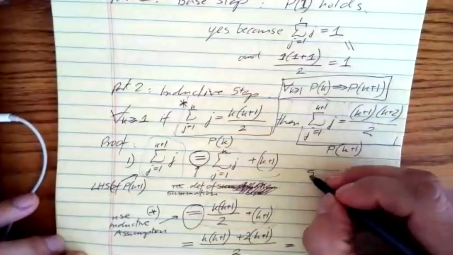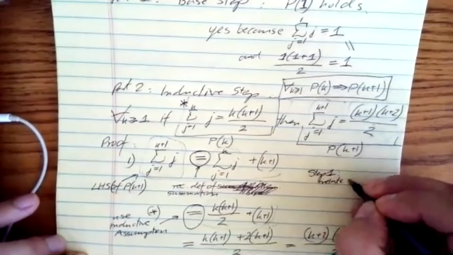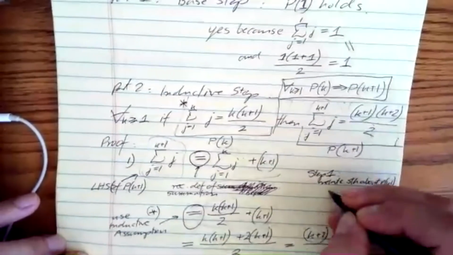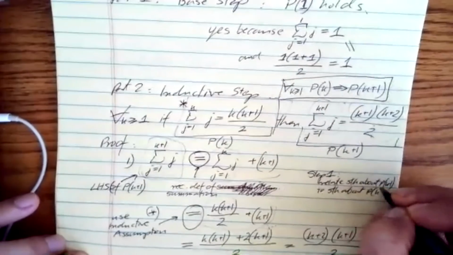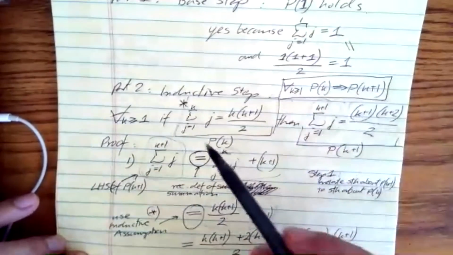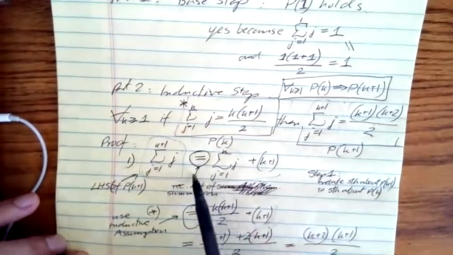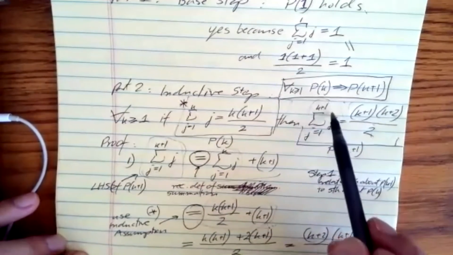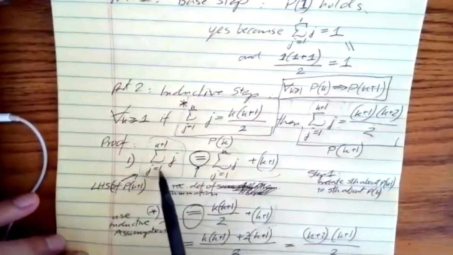So step 1: relate something about p k plus 1 to something about p k. And in our case, it was the left-hand side. The left-hand side of p k plus 1 has an easy recursive relation to the left-hand side of p k, and that's this relation. Because this is a really recursively defined object. This object is defined as a simple formula in terms of this one. Namely, this is the formula.